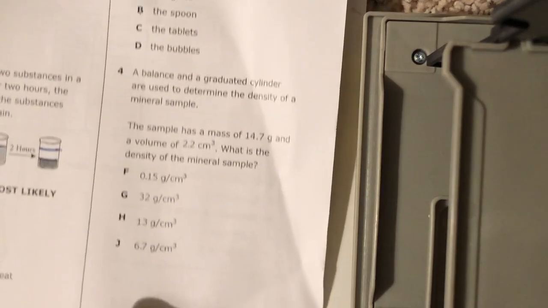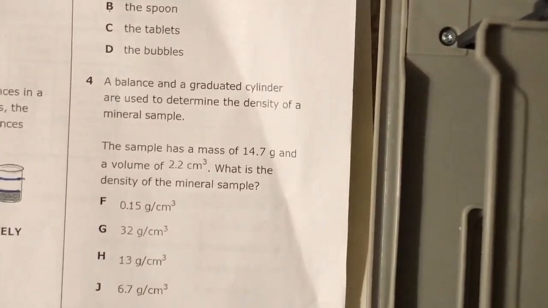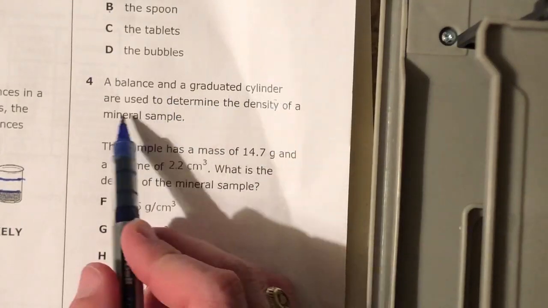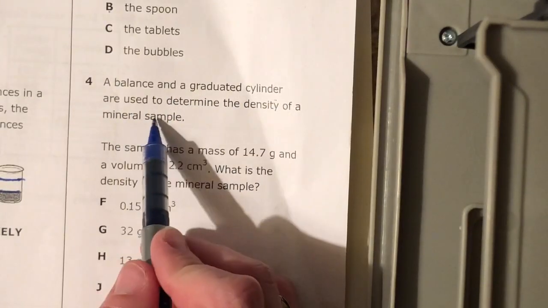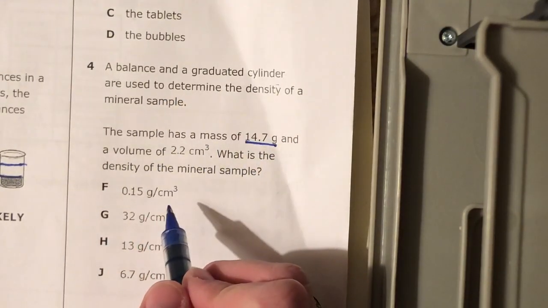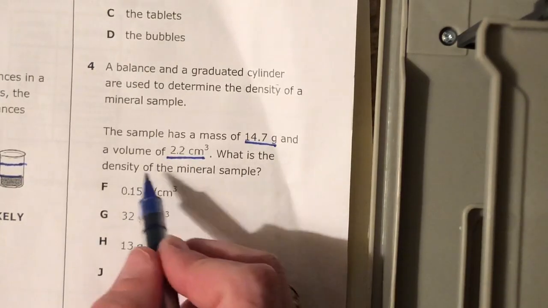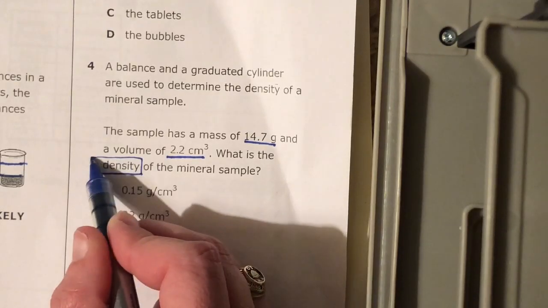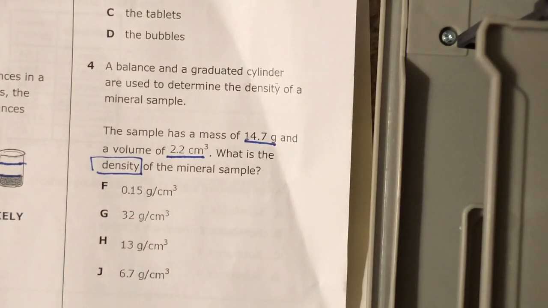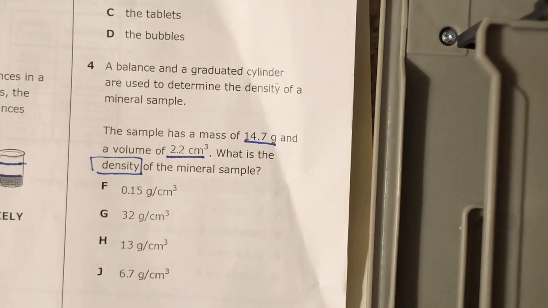Number 4. A balance and a graduated cylinder are used to determine the density of a mineral sample. The sample has a mass of 14.7 grams and a volume of 2.2 centimeters cubed. What is the density of the mineral sample? If you want to pause now so you can do your work, so you can show your work here and use your calculator, that's fine. And when you're ready, you can press play and hear the answer options.